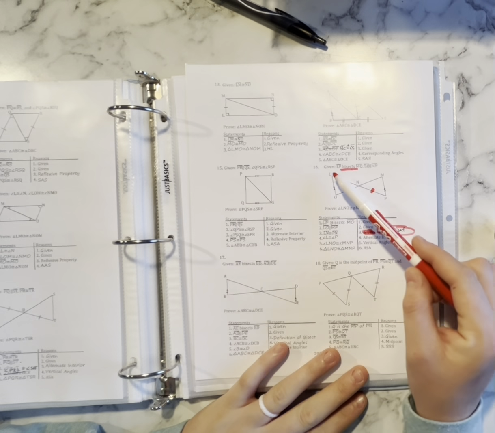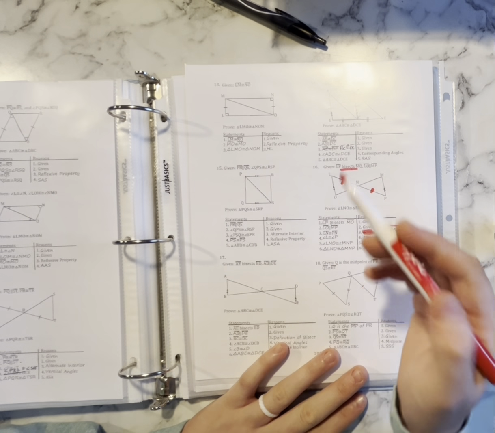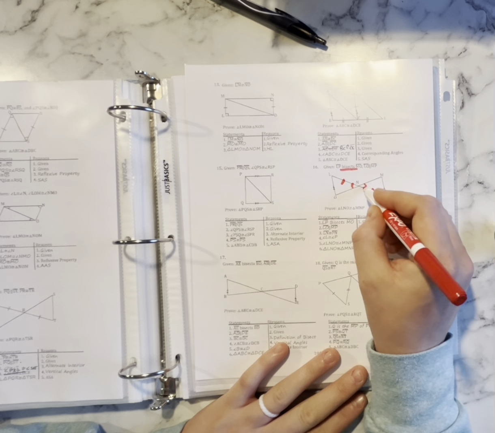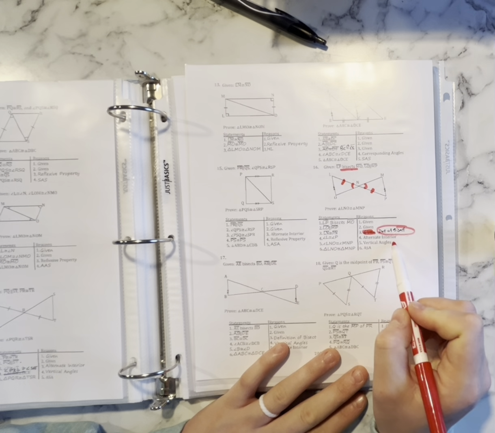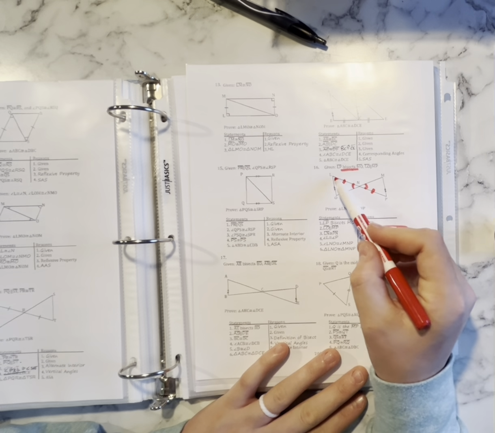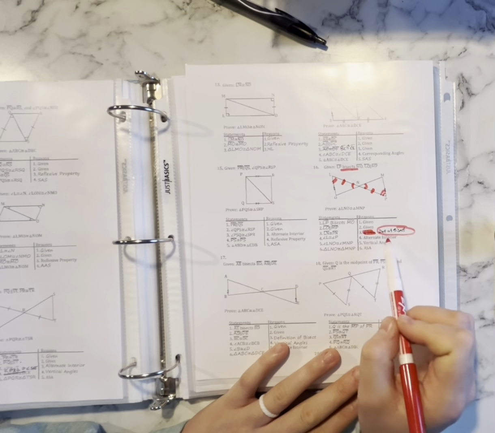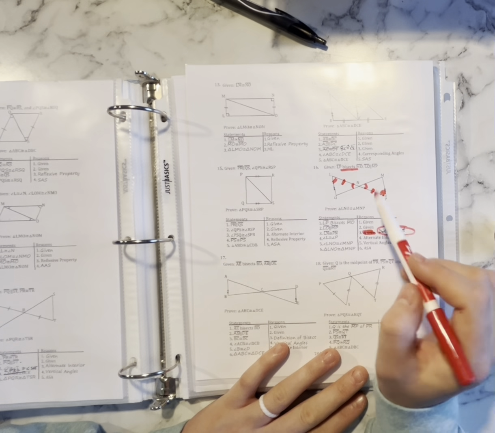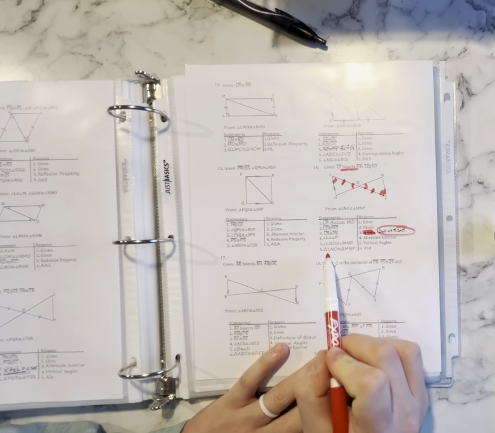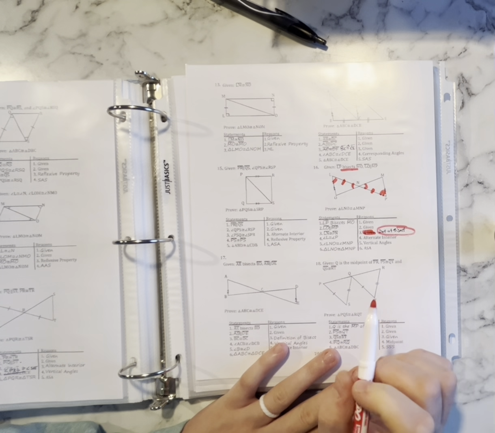So we can say that angles LNO and MNP are congruent because those are vertical angles. Oh, I skipped one. It's okay. Same thing. Those are vertical angles. And then we can say also that angle L and angle P are congruent because those are alternate interior angles. So now we have angle, side, angle. We can say that triangle LNO is congruent to triangle MNP because of angle, side, angle.